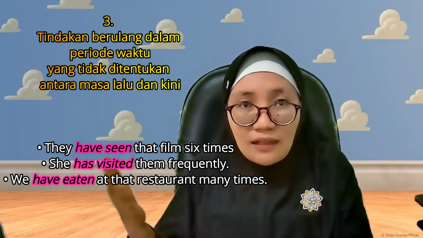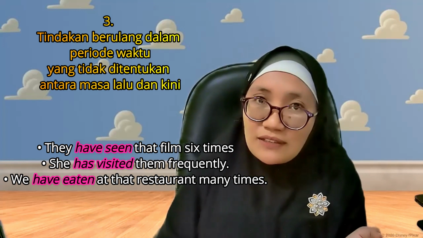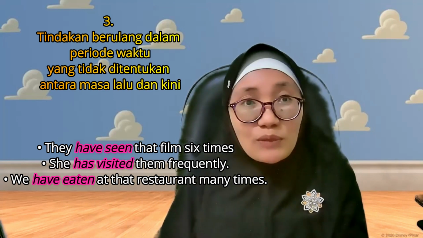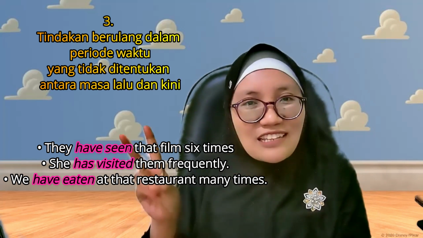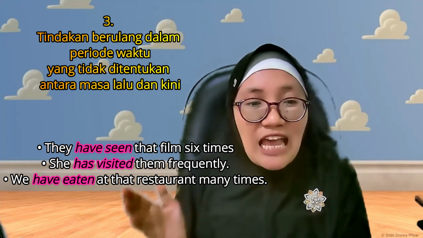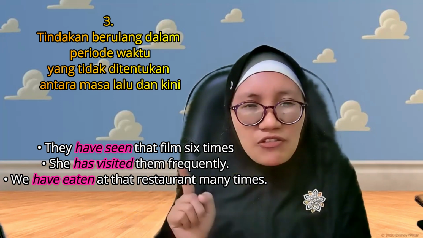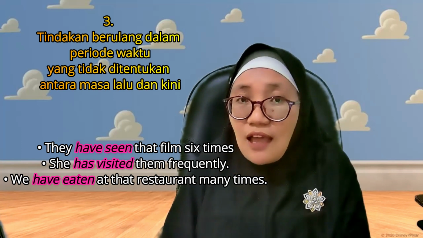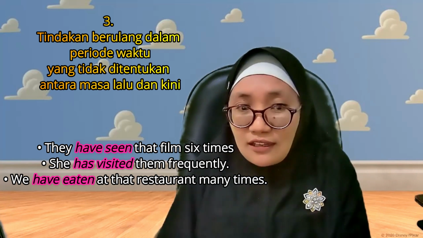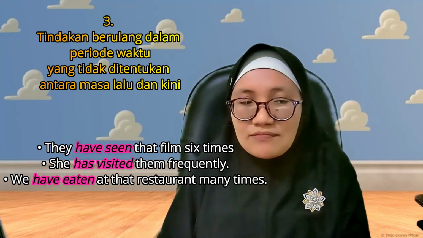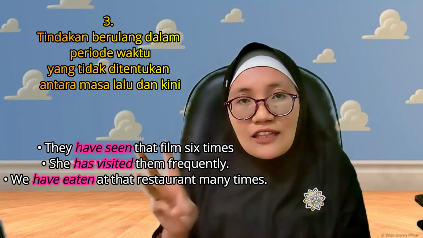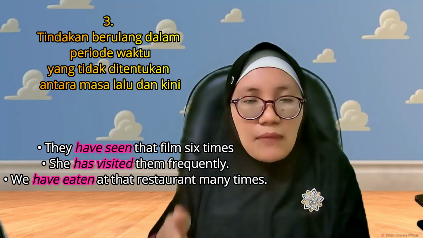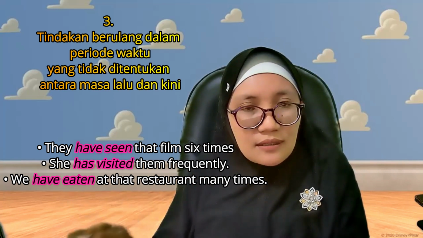Kita nggak tahu berakhirnya kapan, mulainya kapan. Nah, gitu kan? Oke. Yang penting dia sudah menonton film itu 6 kali. The second example, she has visited them frequently. Kita menggunakan times, ya, sering, ya, okay, frequently. And then the third example, we have eaten at the restaurant many times.